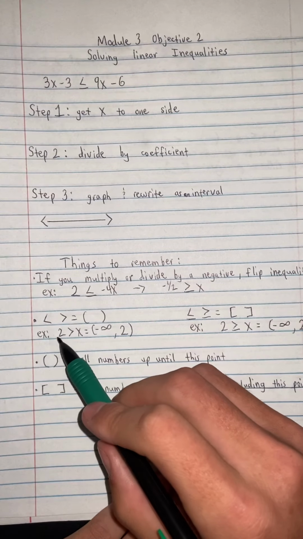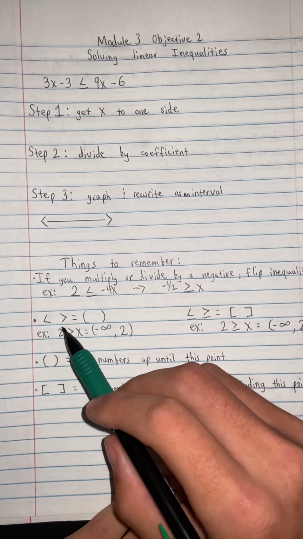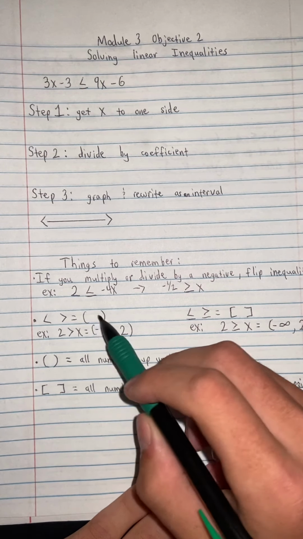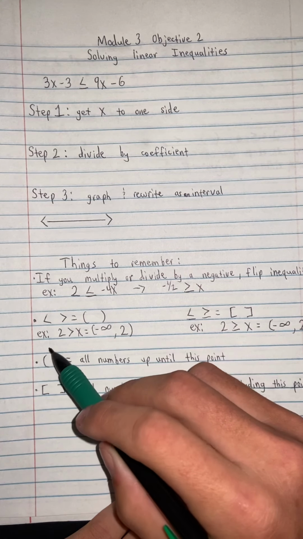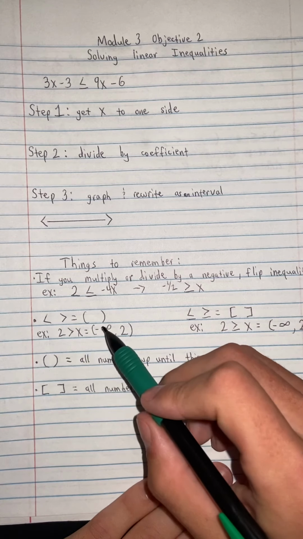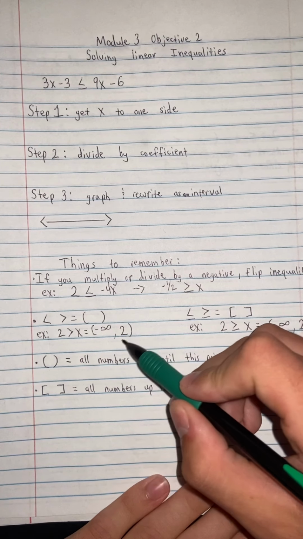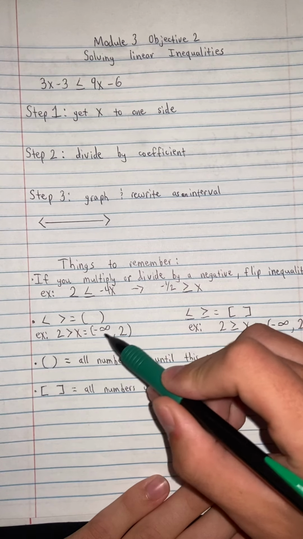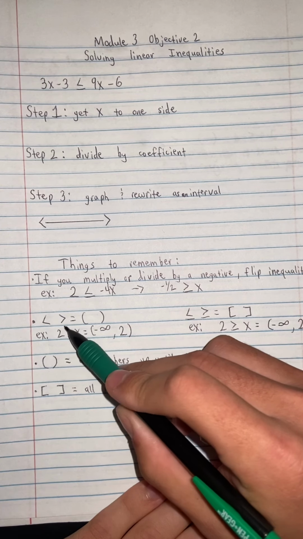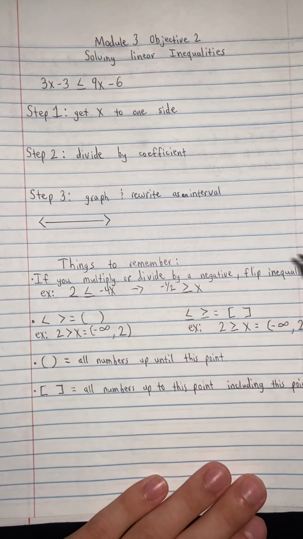Next, if you have the greater than or less than sign without the equal to underneath it, you'll put parentheses around your numbers. Example, 2 is greater than x. So you'll have the parentheses around your number. You'll always have parentheses around your infinity sign, but without the equal to sign, you'll end in a parenthesis.